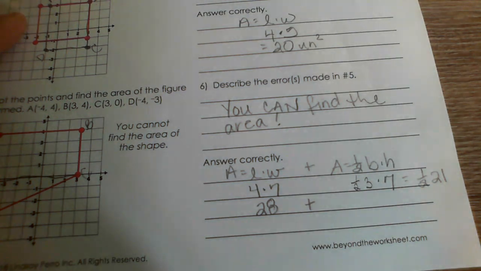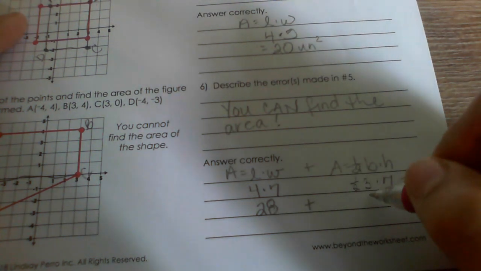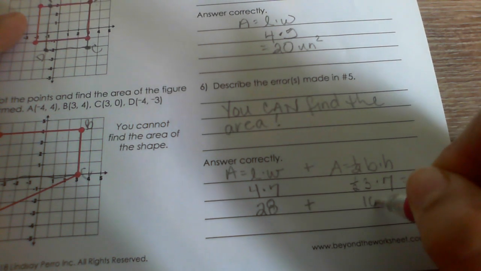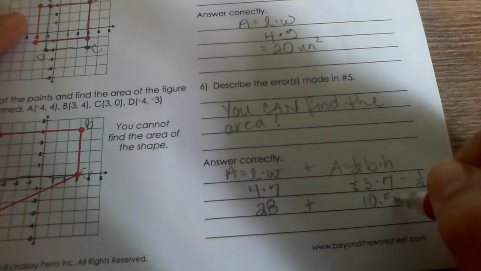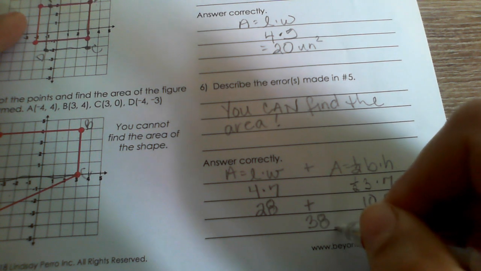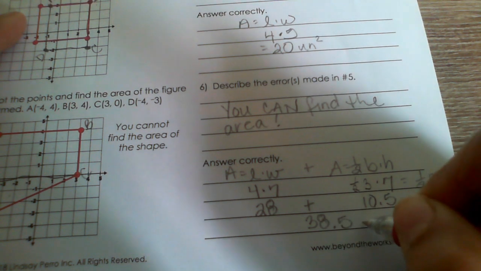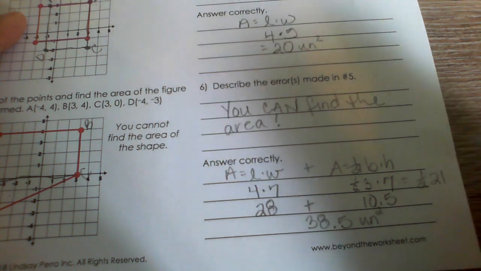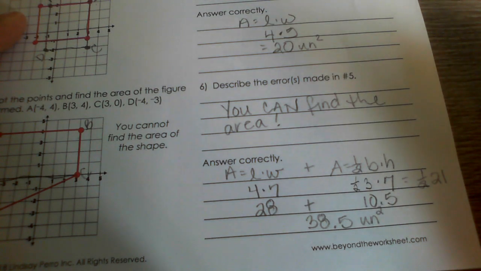So half of 21, so we're going to have 10 and 5/10. So when you add these two together, you get 38 and 5/10 square units.